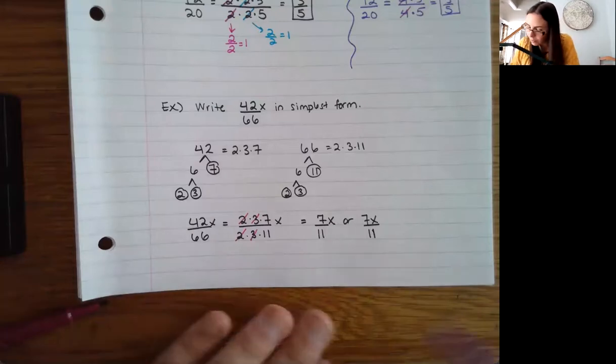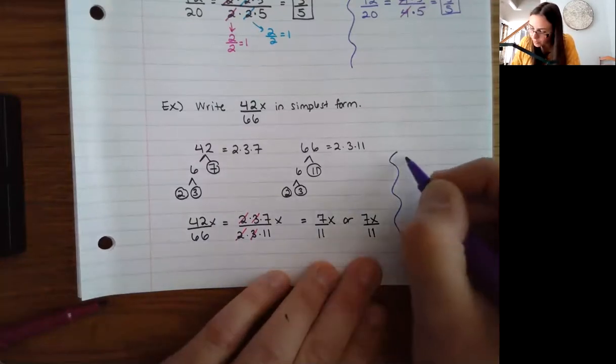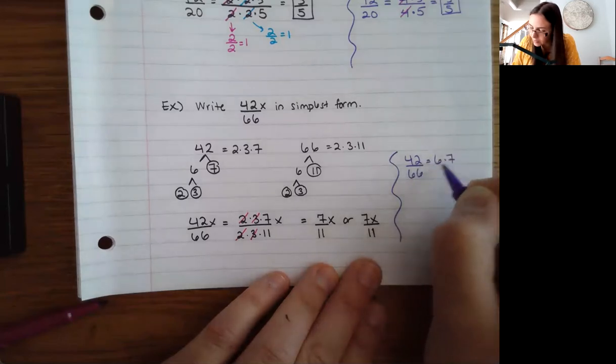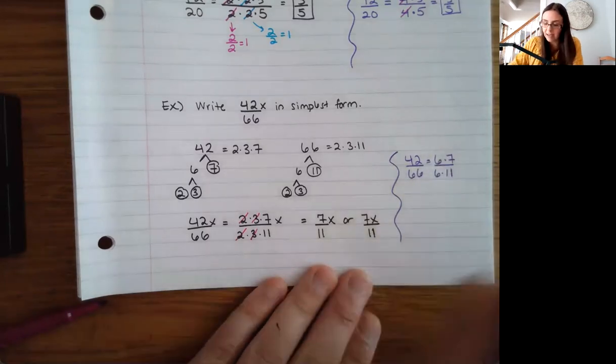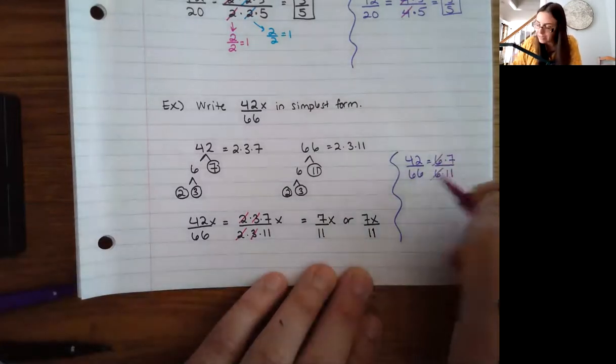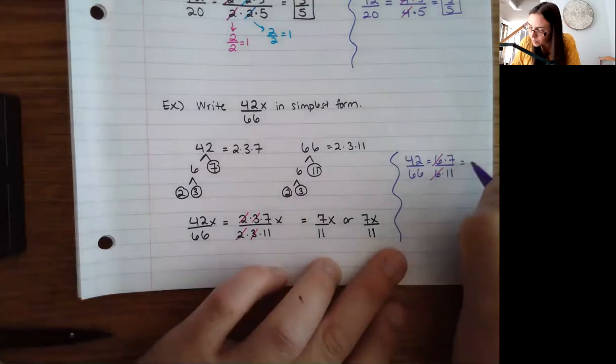Now, again, if you're noticing right away, if you're like, oh, I'm pretty good with my factors, I know that this is 6 times 7, and I know this is 6 times 11, so you maybe recognize that common factor of 6 right away, then you can go ahead and still cancel that out, and that is absolutely fine.